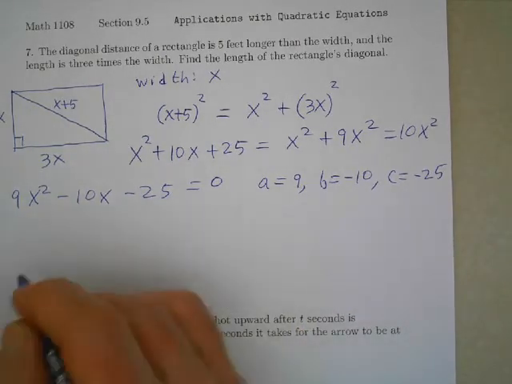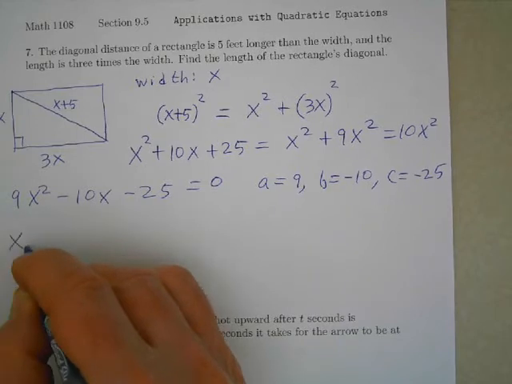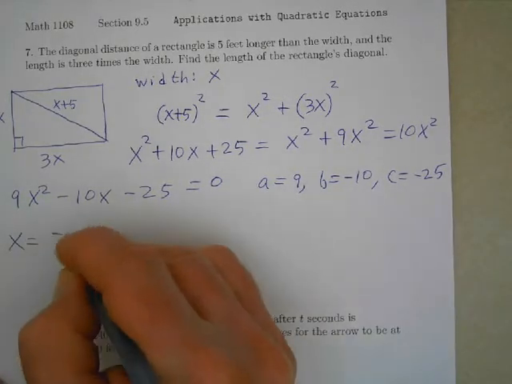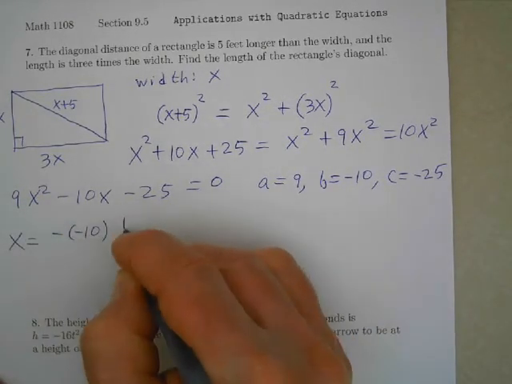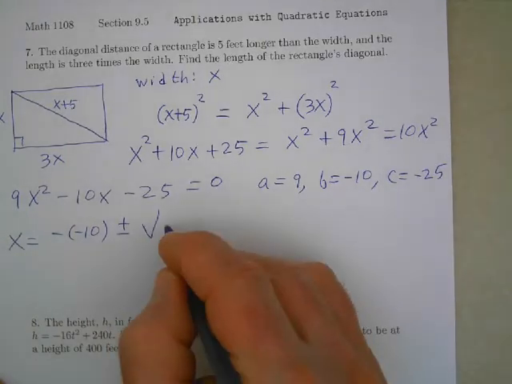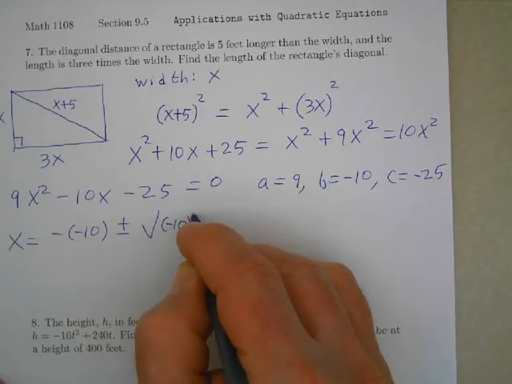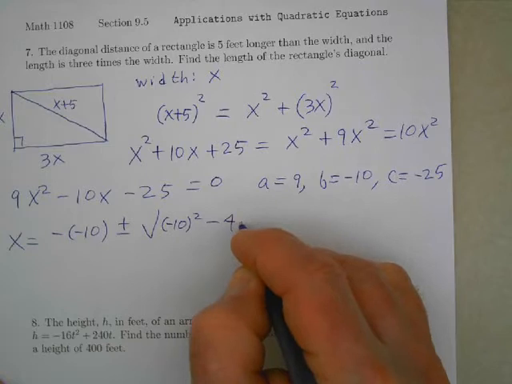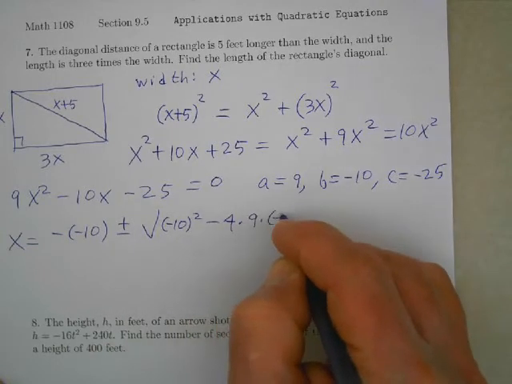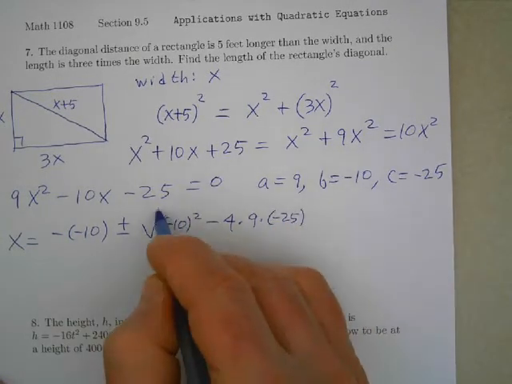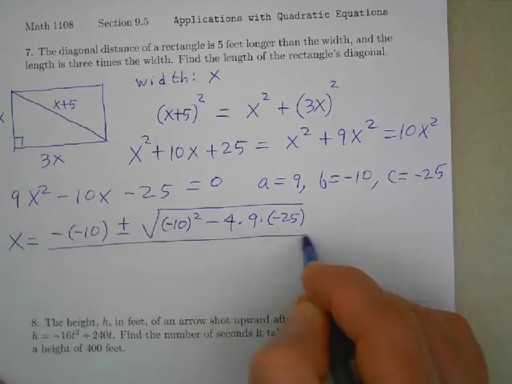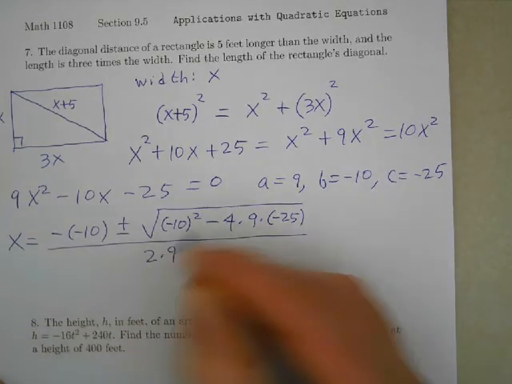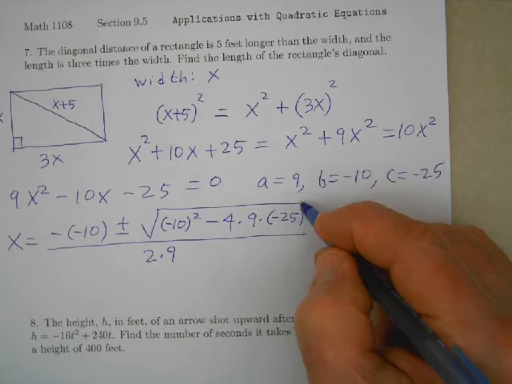Okay, so we write x equals the negative of negative 10 plus and minus the square root of the number negative 10 squared minus 4 times 9 times negative 25, all divided by 2 times 9. And then we do the arithmetic.